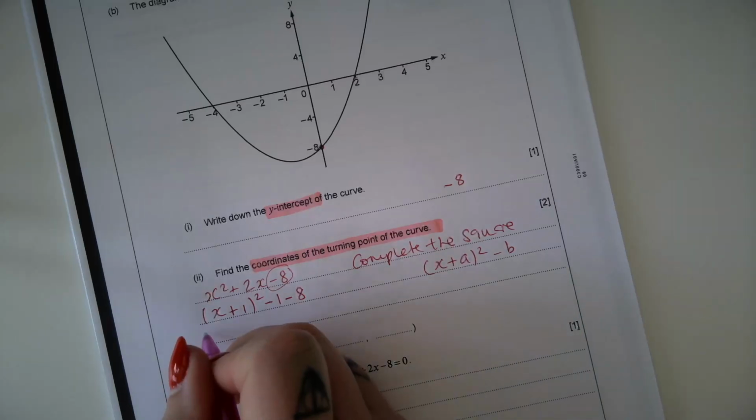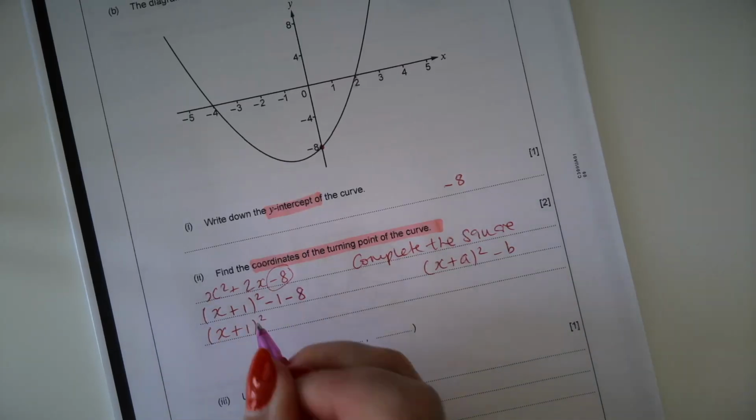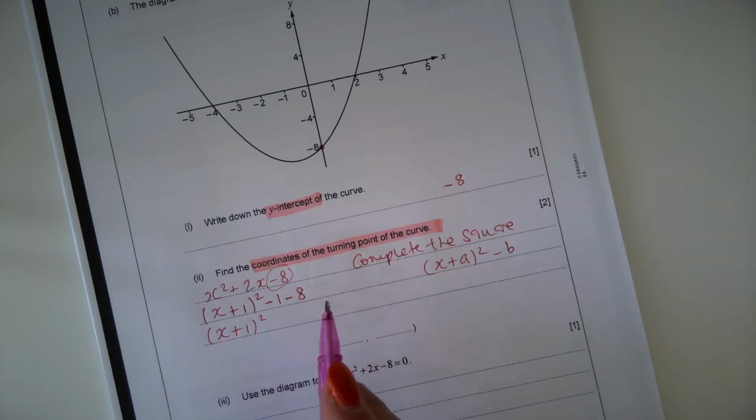Now I'm going to simplify this. So (x plus 1) all squared, -1 subtract 8 gets more negative, becomes -9. Now once I've completed the square here, I can read off the coordinates of the turning point. So the x coordinate is the opposite of what's inside the bracket. So the opposite of +1 is -1.